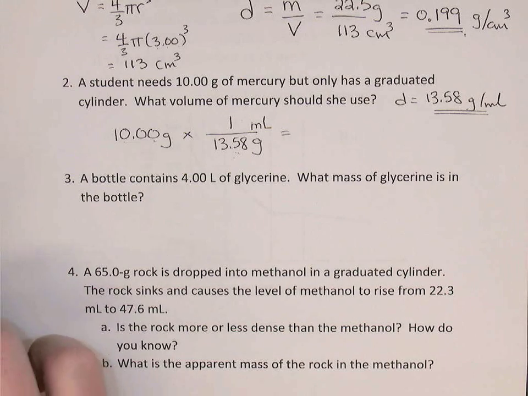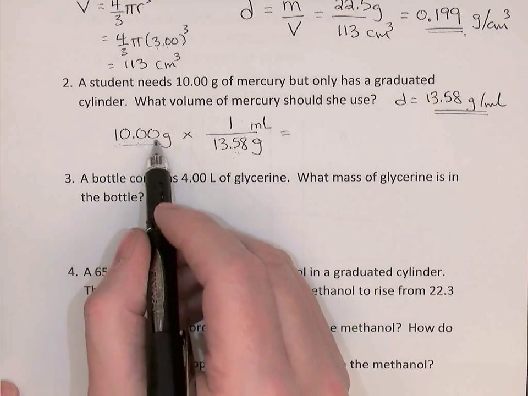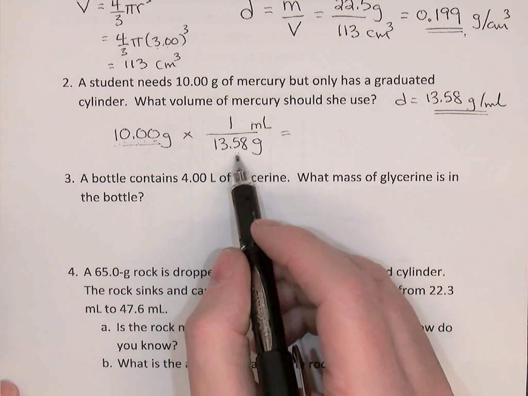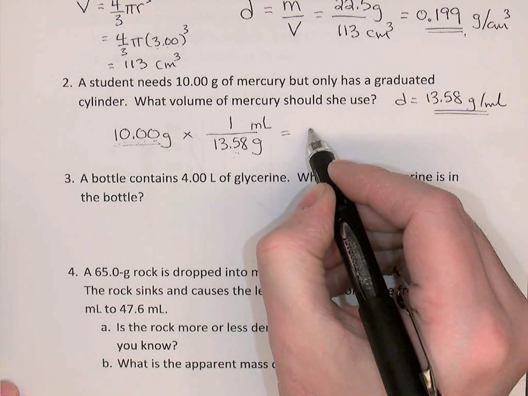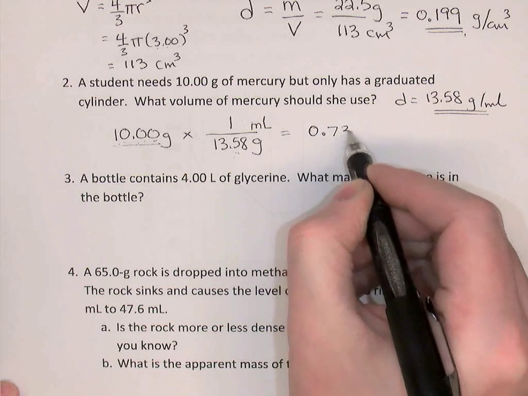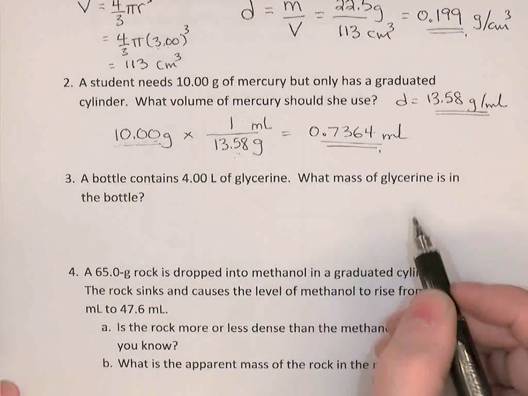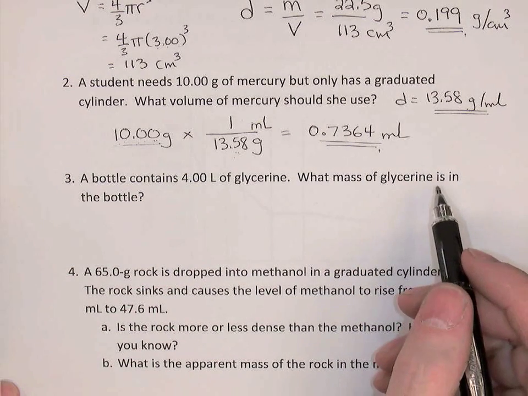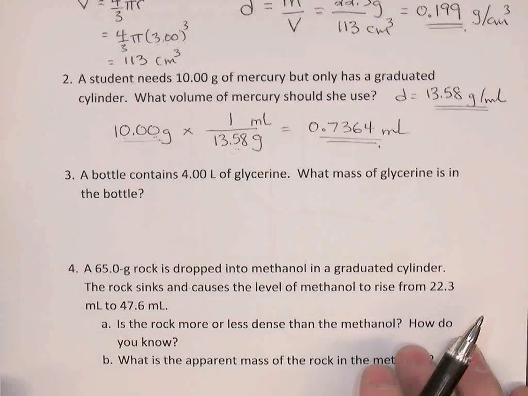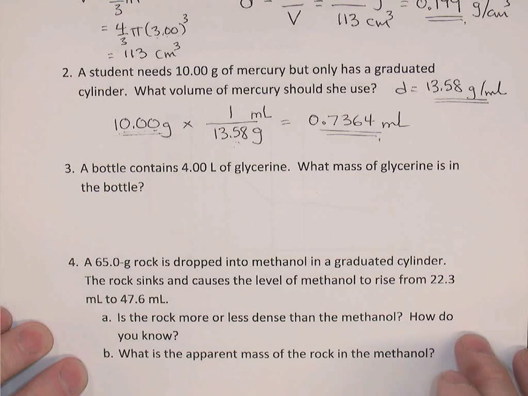So with the calculator, 10 divided by 13.58. Now 10 had 4 significant digits, 10.00, and 13.58 has 4 significant digits, so I need to keep 4 digits in my answer. So I'm going to need 0.7364 milliliters of mercury to get 10.00 grams. So less than 1 milliliter of the mercury will weigh 10 grams. You can get a sense of how dense that actually is.